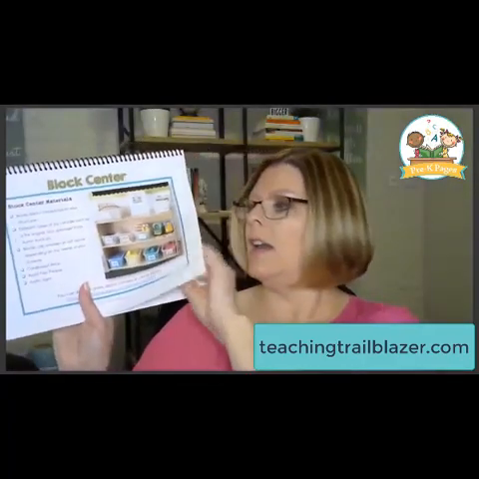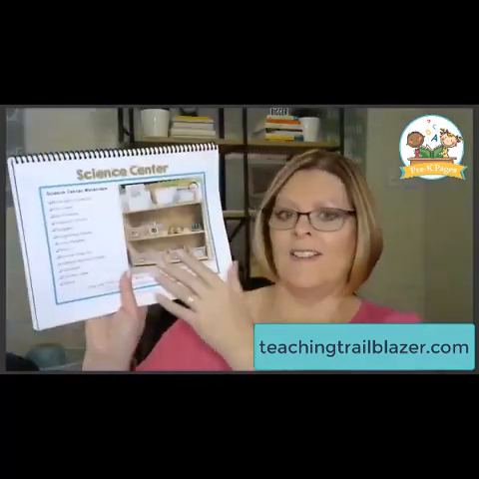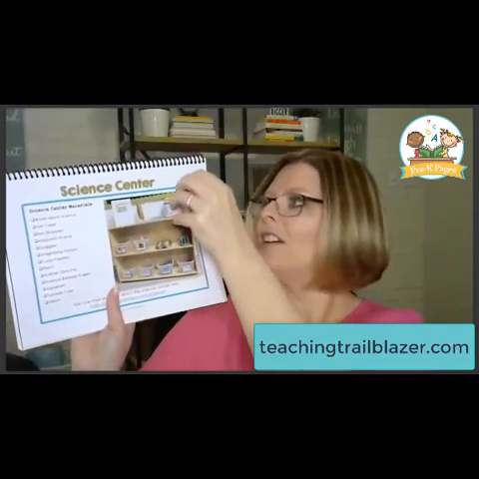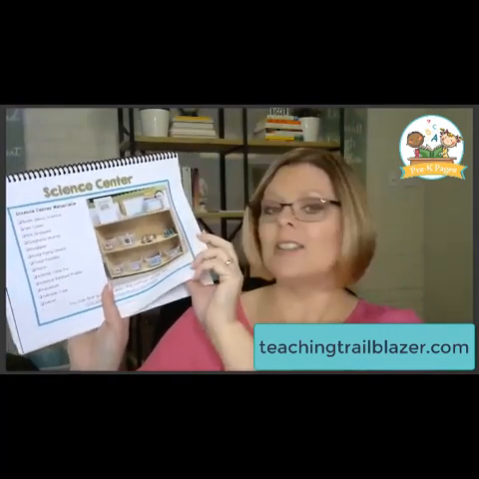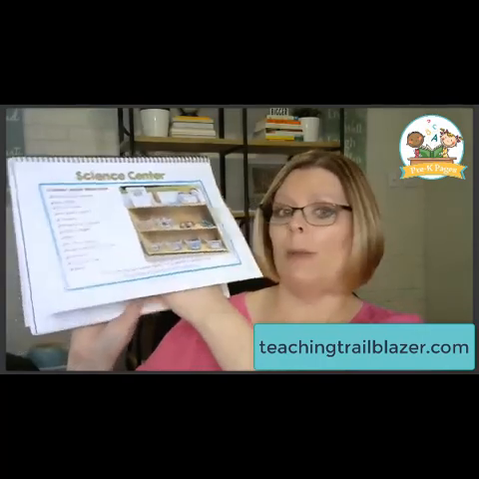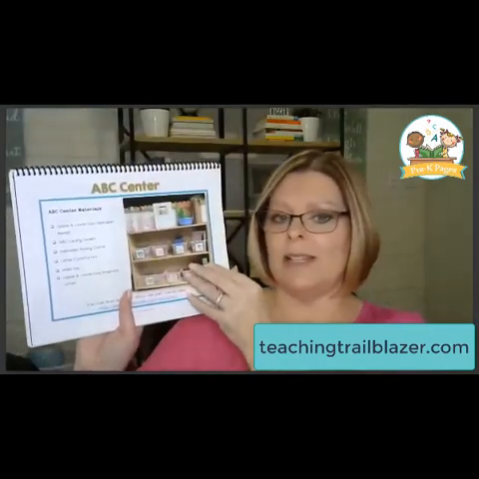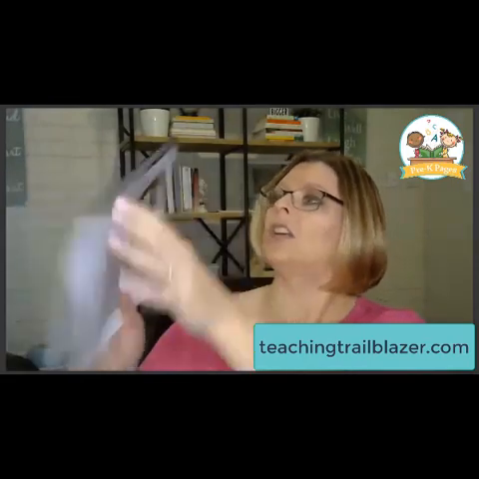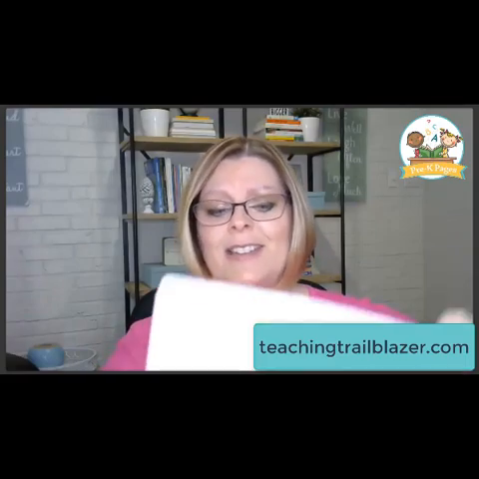So yeah, we have the Block Center, and we have the Science Center, and I also have these pages in my center label pack as well. We have the ABC Center. We're getting close to the end now. I can feel the last page. We have the Play-Doh Center, the Writing Center, the Art Center, the Classroom Library, and the Retelling Center. And that takes us to the very end of the document.